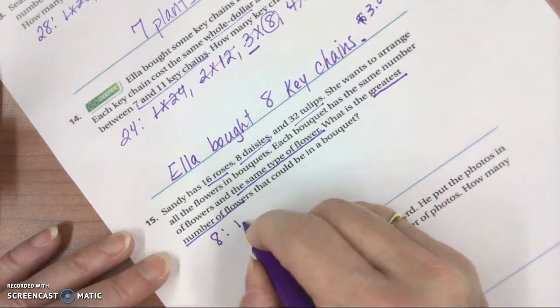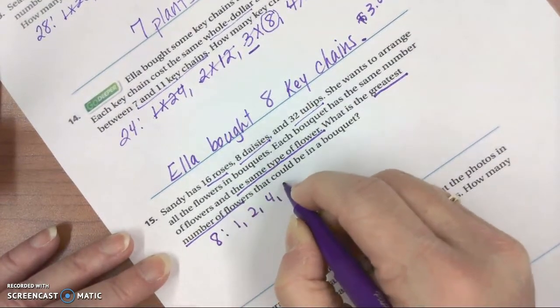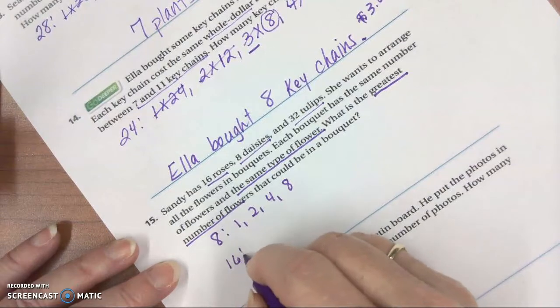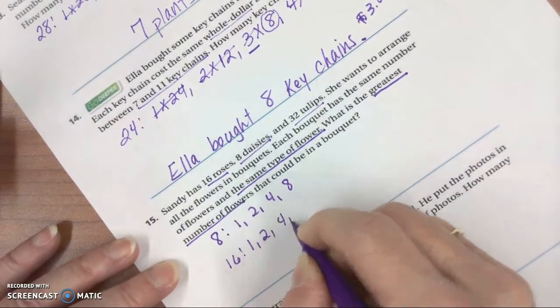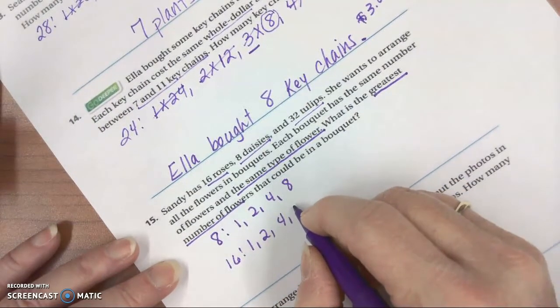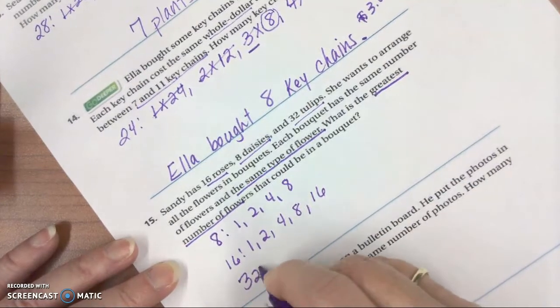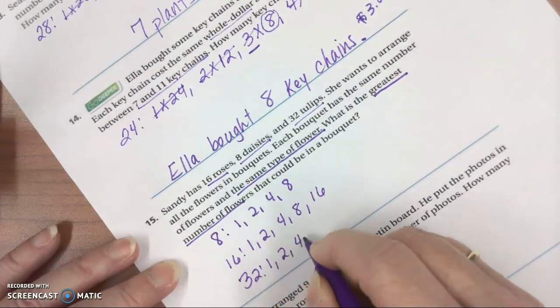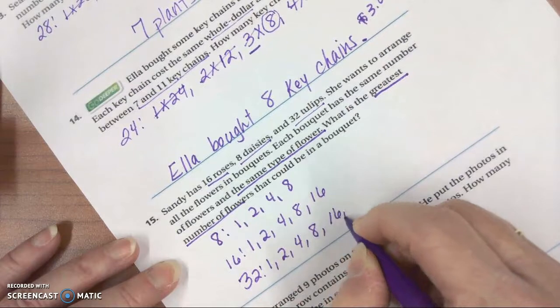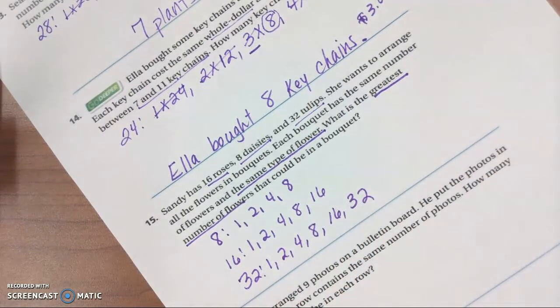So the factors of 8 are 1, 2, 4, and 8. The factors of 16: 1, 2, 4, it's a perfect square, 8 and 16. And the factors of 32: 1, 2, 4, 8, 16, and 32. So those are the factors.